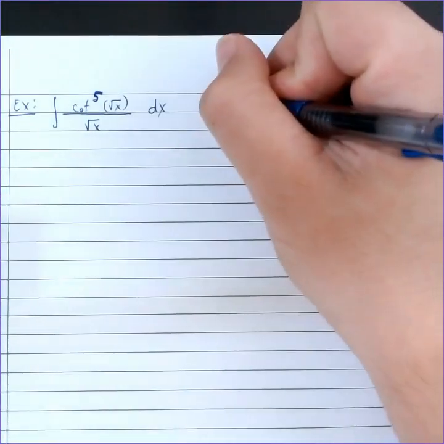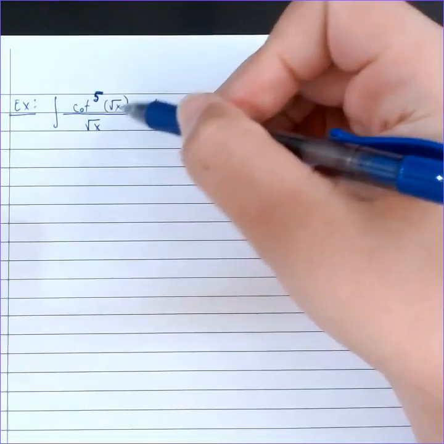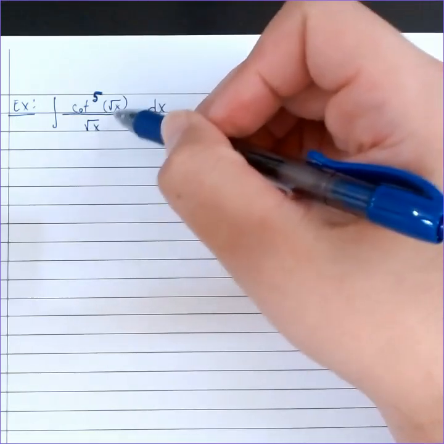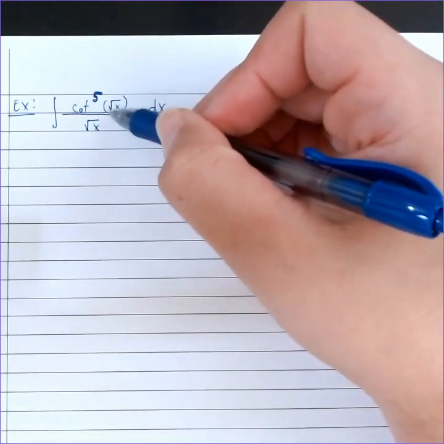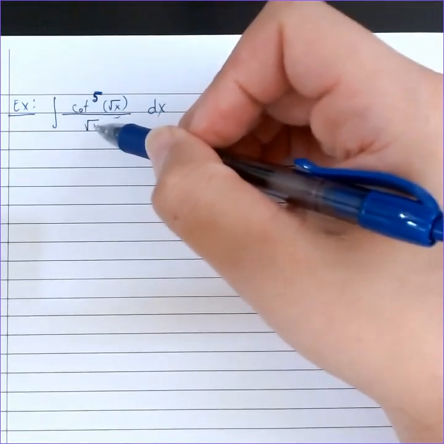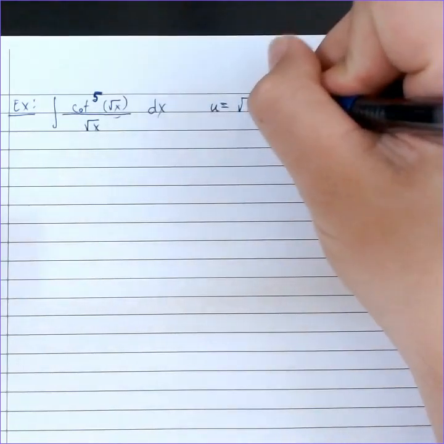Again, there's no guarantees, but from results that I remember from Cal 1 and some stuff that we've seen in Chapter 5, whenever you take the derivative of the square root of x, you end up with 1 over 2 root x. So having a root x in the denominator means that that's the derivative of this expression here. So no guarantees, but it's worth a try.